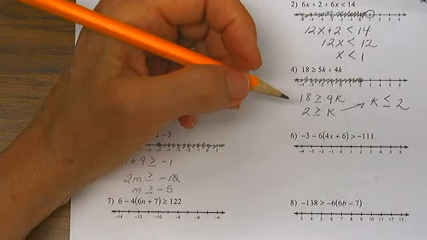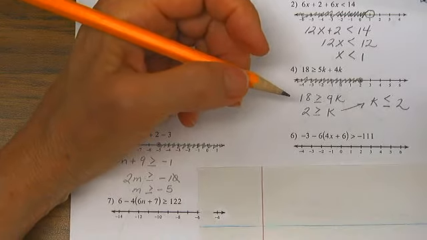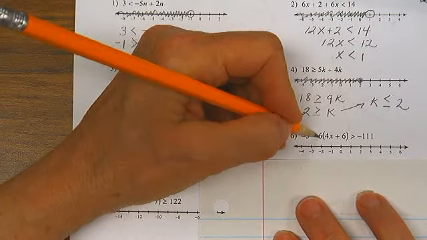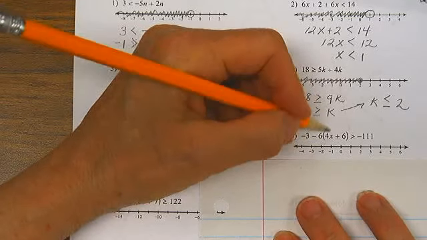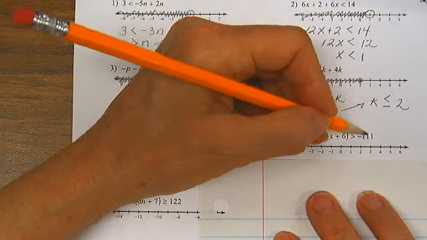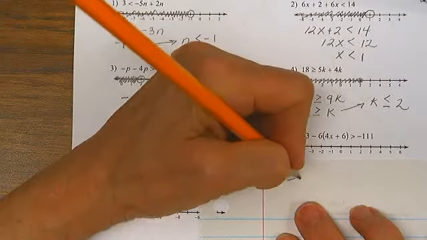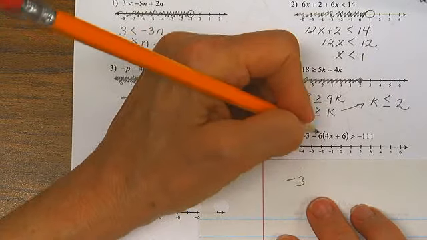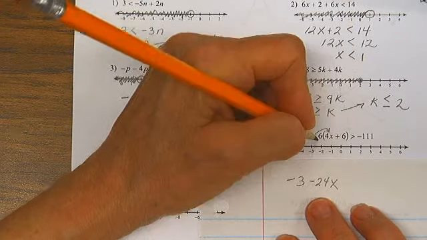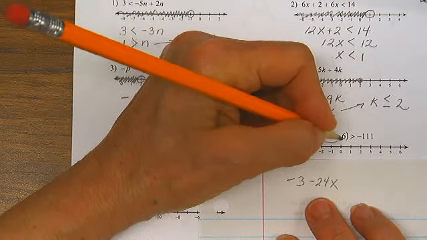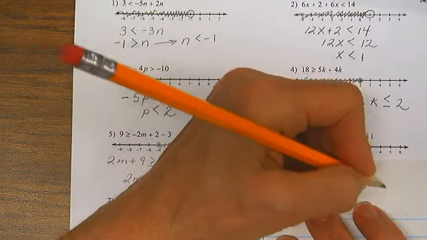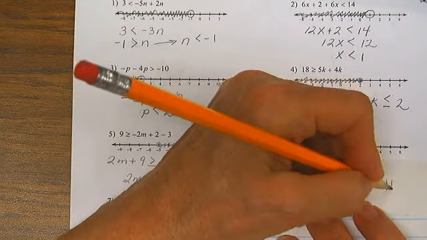Number 6. Gonna need scratch paper for this one to expand my terms. That gives me negative 3 minus 6 times the quantity 4x plus 6 is greater than negative 111. Negative 6 times 4x is negative 24x. Negative 6 times positive 6 is negative 36.